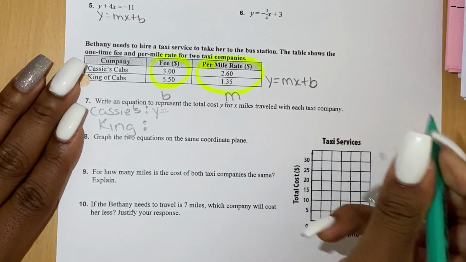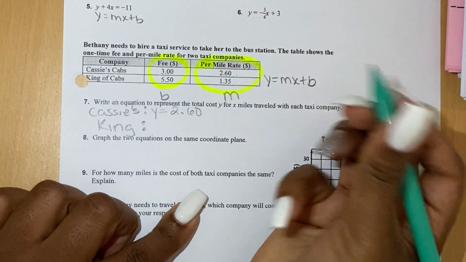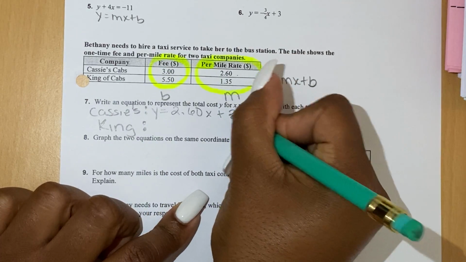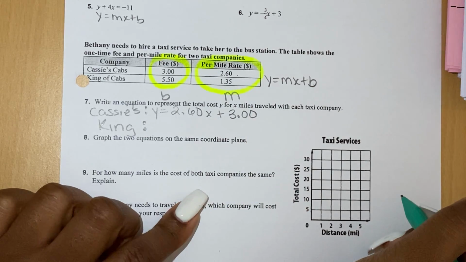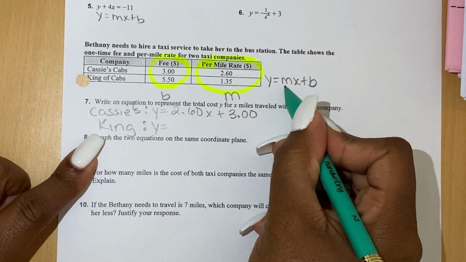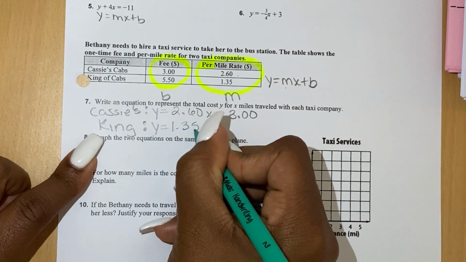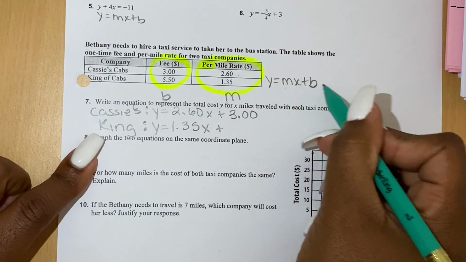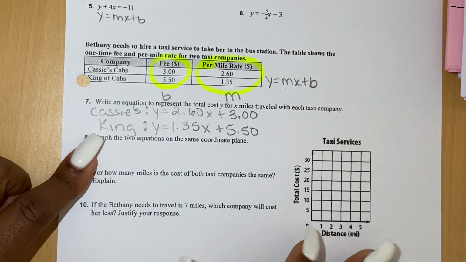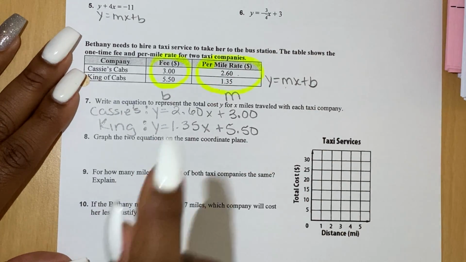Now for Cassie's, y equals, what's the M for Cassie? 2.60x plus, what's the B for Cassie? $3. For the king, y equals, what is the M for king of cabs? 1.35x plus, what's the B for the king of cabs? 5.50. Done. That is how you pull those equations from that table.